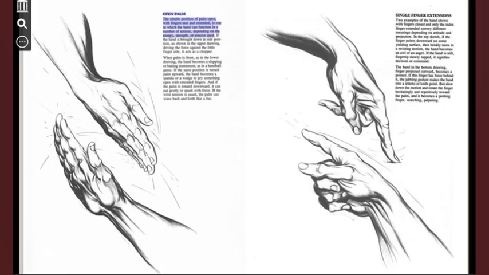Open palm. The simple position of palm open, with fingers taut and extended, is one in which the hand can function in a number of actions, depending on the energy, strength, or tension used. If the hand is brought down in side position, as shown in the upper drawing, driving the force against the little finger side, it acts as a chopper.